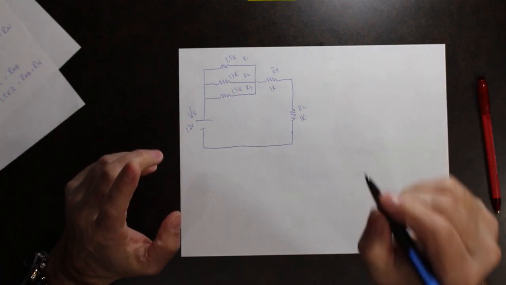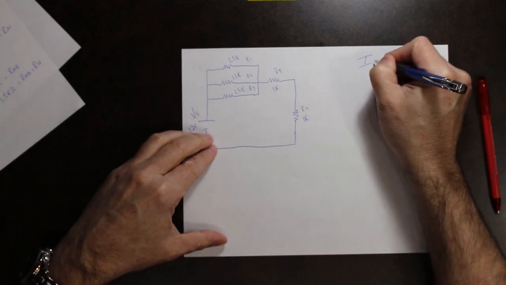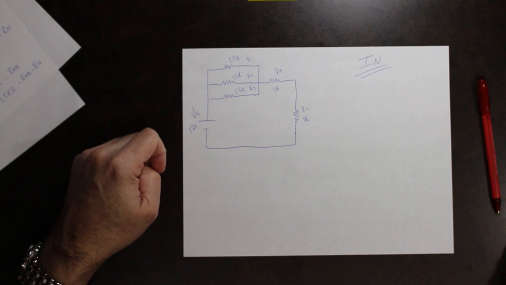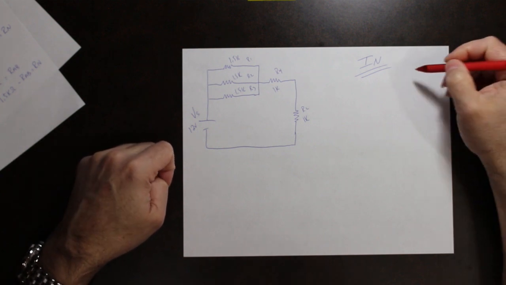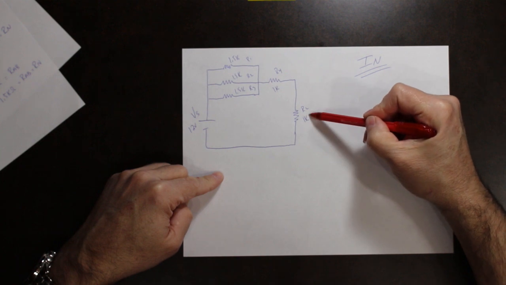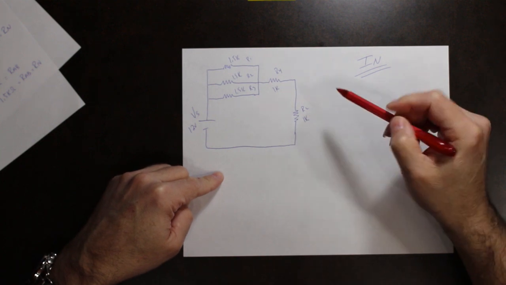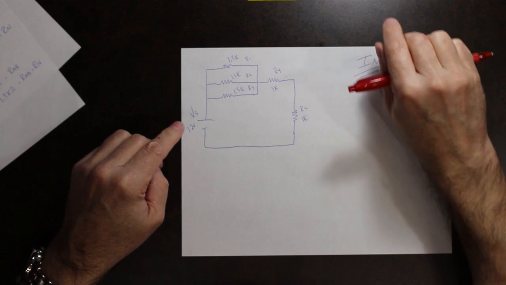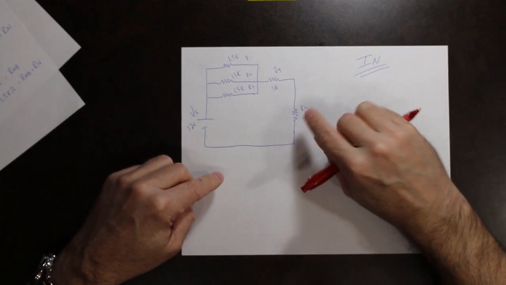So now we're back to the original circuit. Now what we're looking for is I Norton. The first thing that we must do is remove the load again. Again, none of these values can be calculated with the load in place.